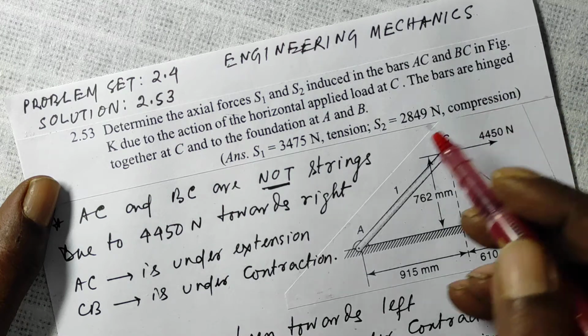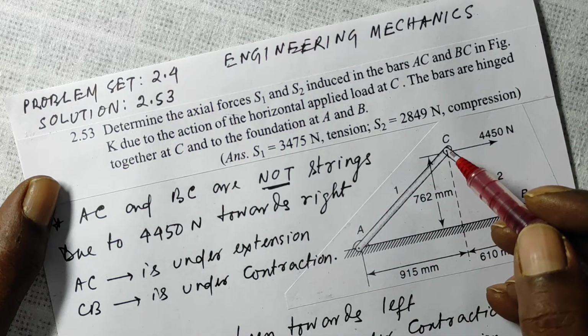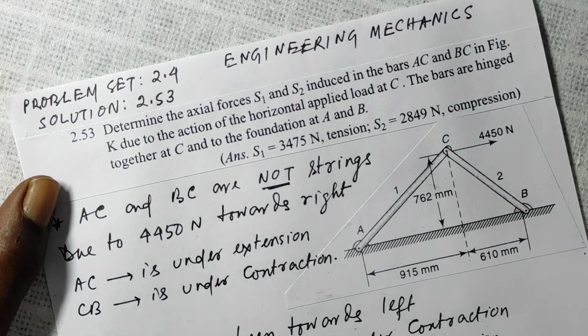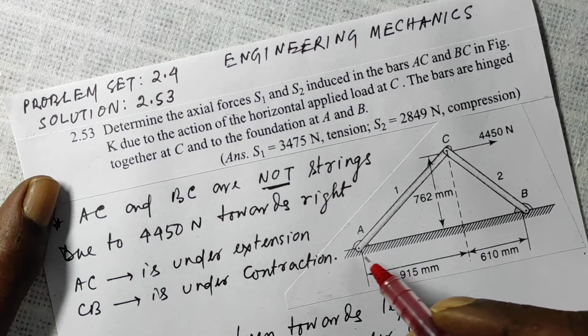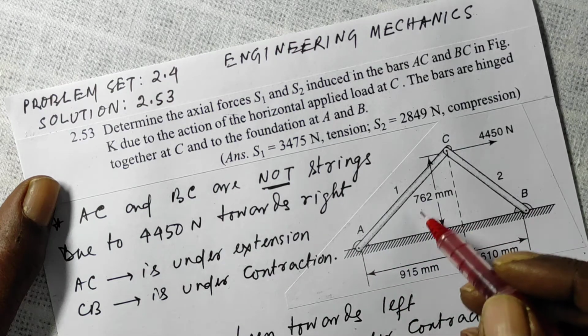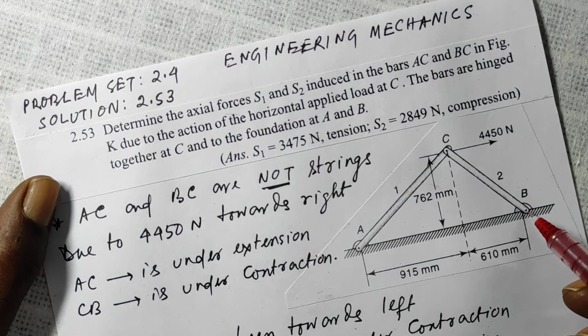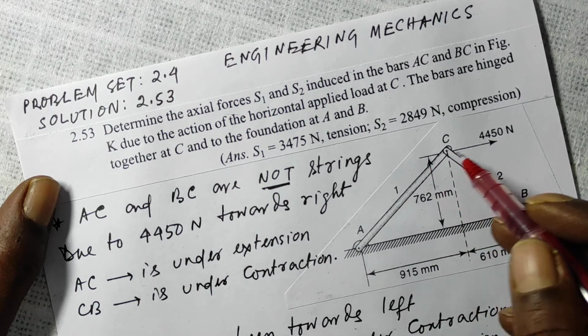The bars are hinged together at C. The bars AC and BC are hinged together at point C, and to the foundation at A and B. And this is the foundation. AC is hinged here, BC is hinged here, and together they are hinged at C. There is a horizontal force.